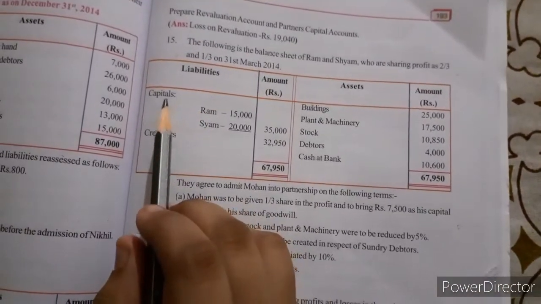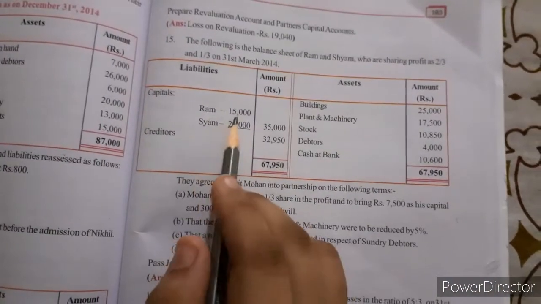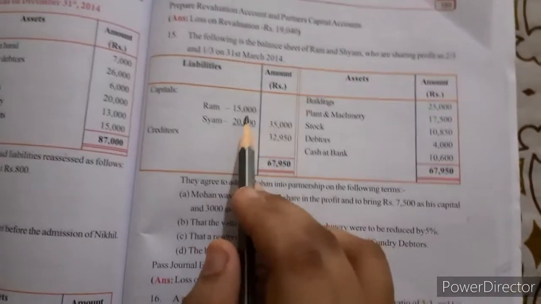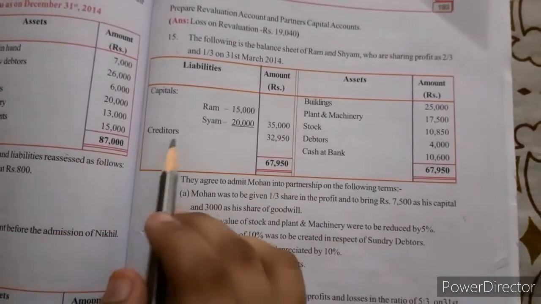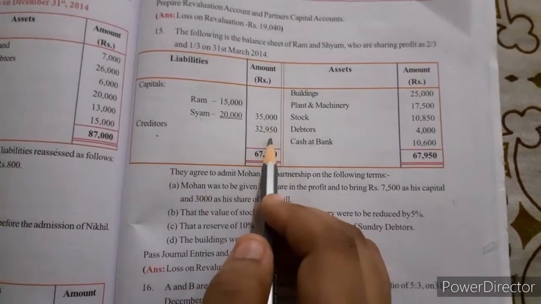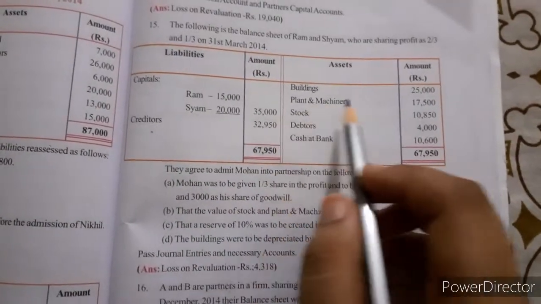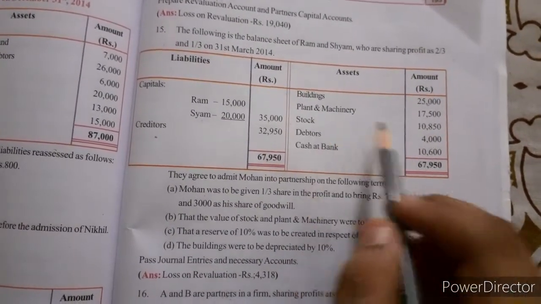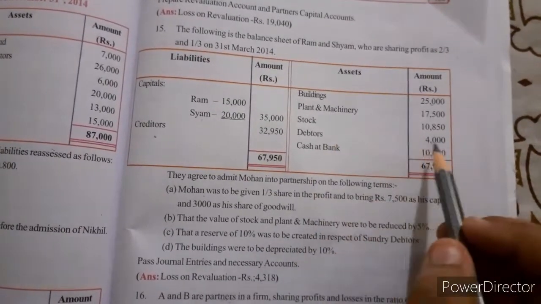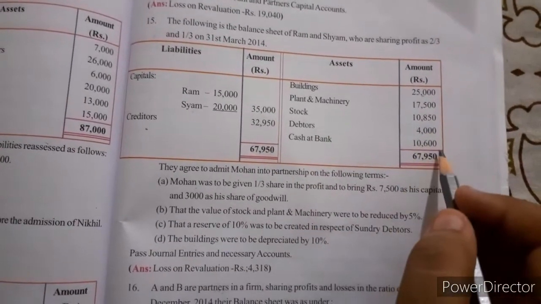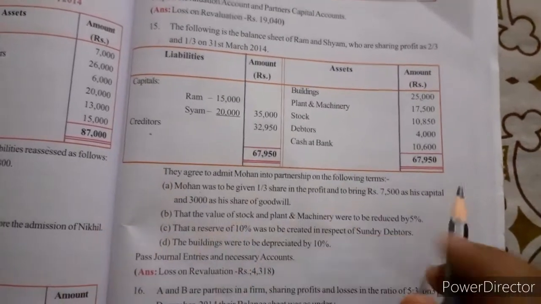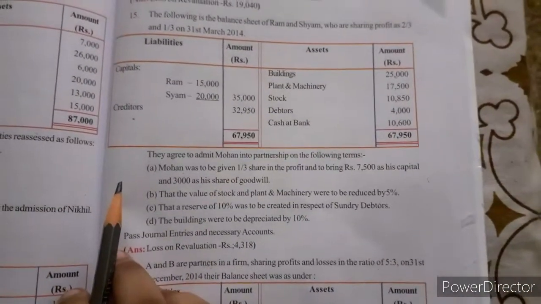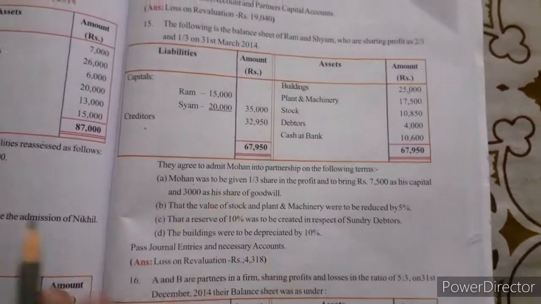Now in the old balance sheet the capital is for Ram 15,000 and for Shyam 20,000, and the total capital is 35,000. Creditors are 32,950, buildings 25,000, plant and machinery 17,500, stock 10,850, debtors 4,000, cash at bank 10,600. The total amount is 67,950.